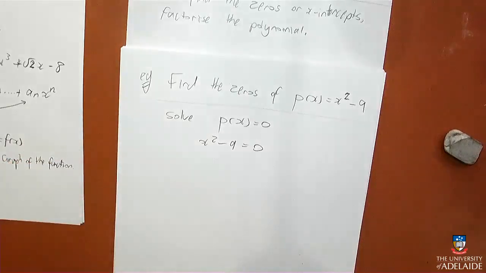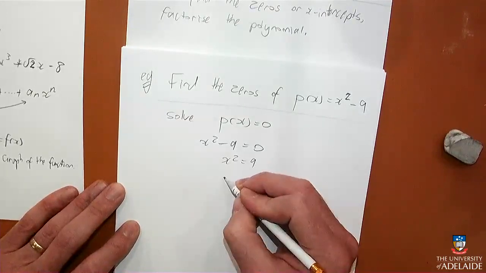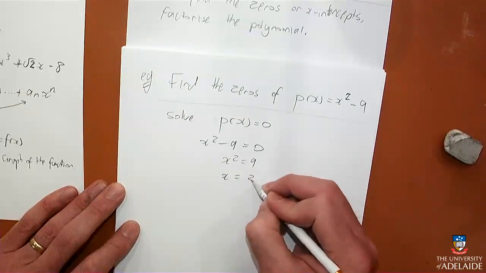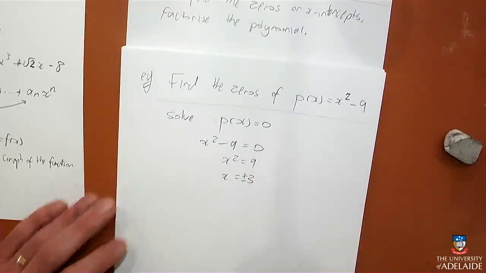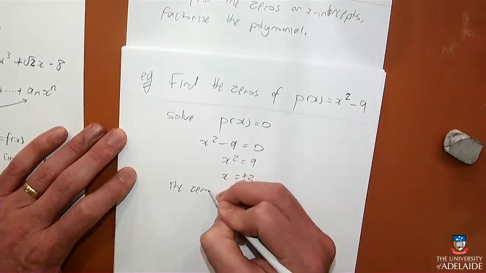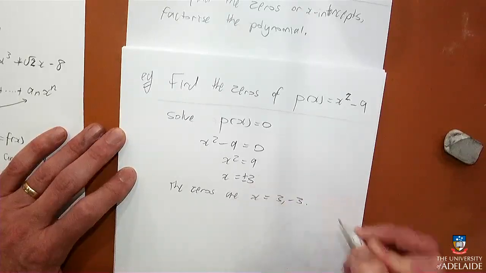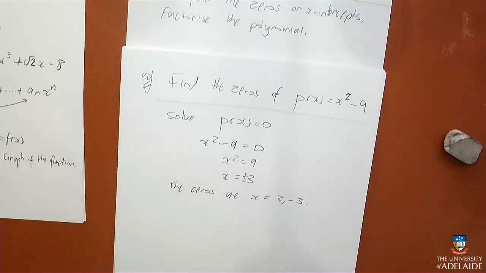Now, I could totally solve that without factorizing, right? I could do this, and when you square root 9 you get 3, but it could also be a minus 3, and so I get the zeros are x equals 3 and minus 3. So you could have done it that way, but alternatively, without actually setting it equal to 0 first, I could have factorized the original function.